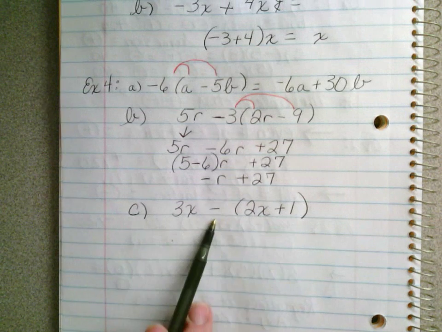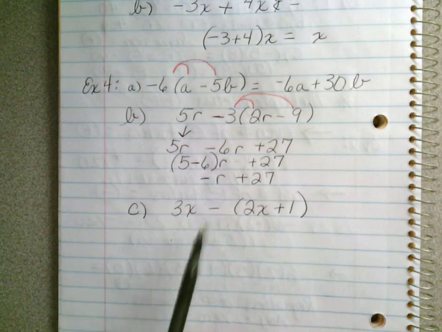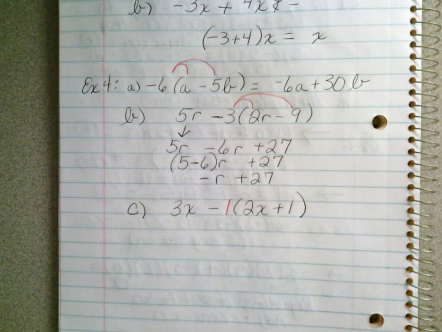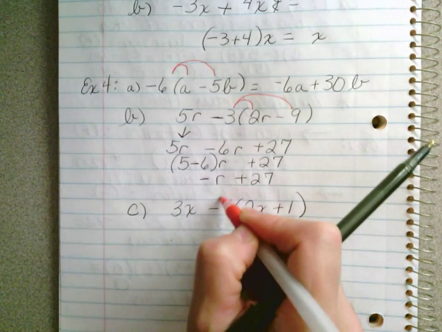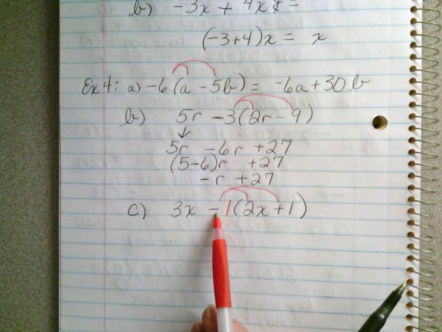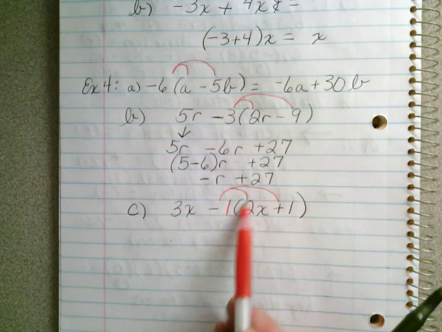Notice there's no coefficient preceding this, or there's no number preceding this parentheses. But that negative, as if there was a 1 there, needs to be distributed into the parentheses, because what is being subtracted is all of this, minus this mess here.